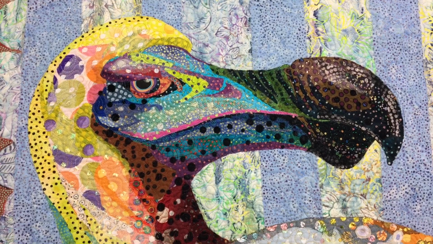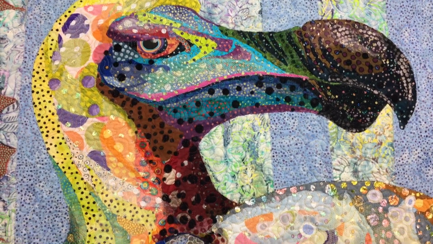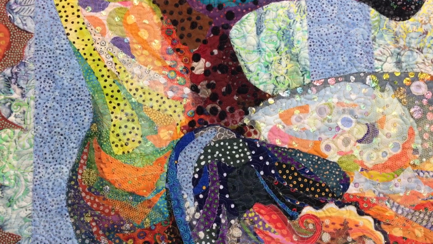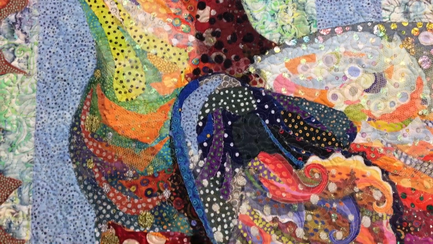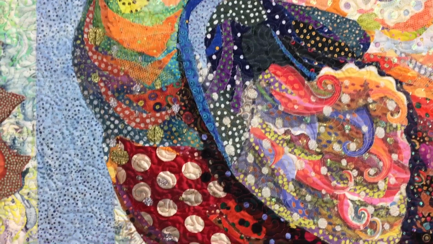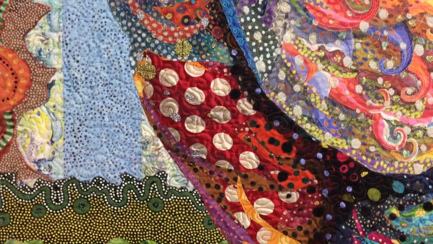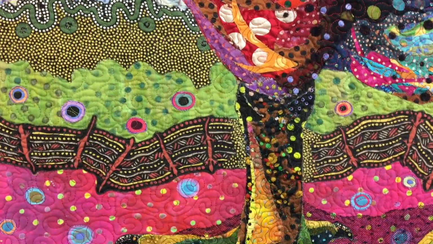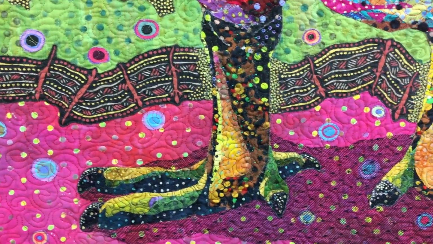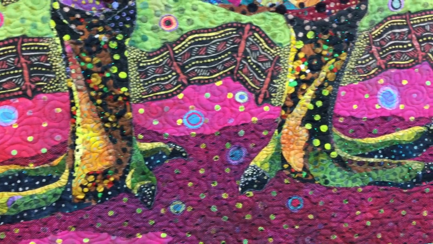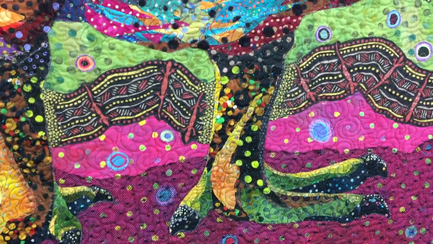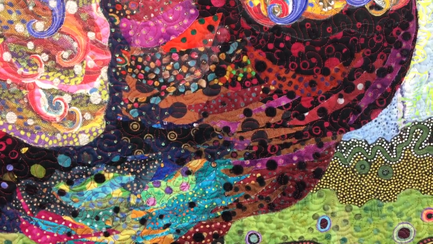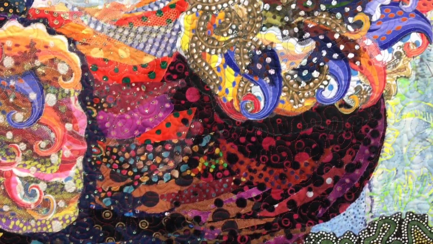People always ask me, how do I choose my fabrics? And sometimes it's because of a theme. And that theme can be something quite obvious, or maybe it's just something that's kind of fun, such as polka dots. Now, what you're looking at is my quilt, Polka Dodo. It's a dodo bird that is made with all polka dot fabrics.